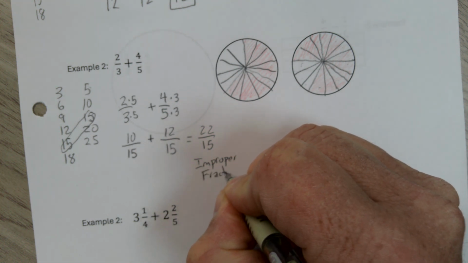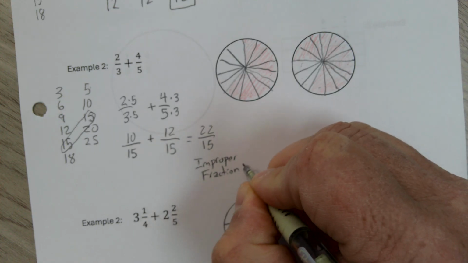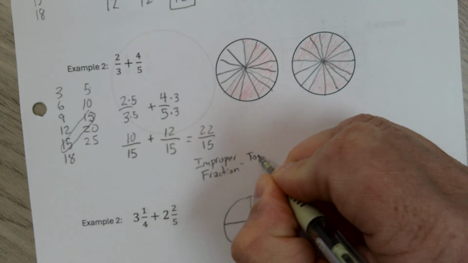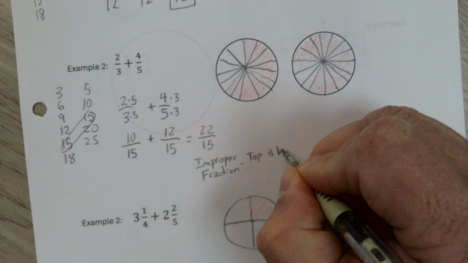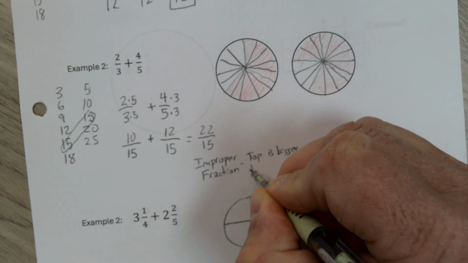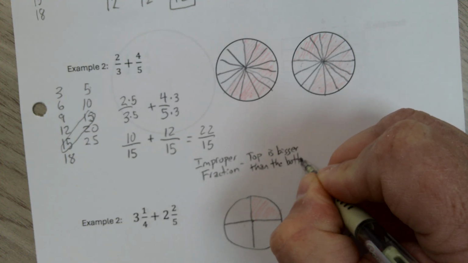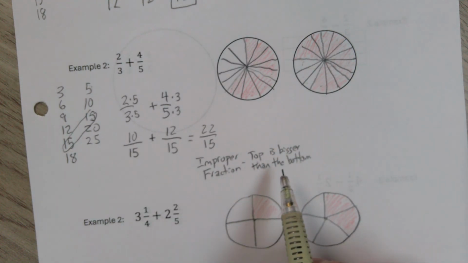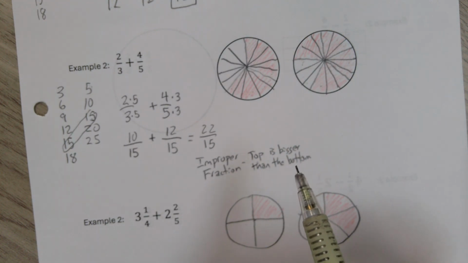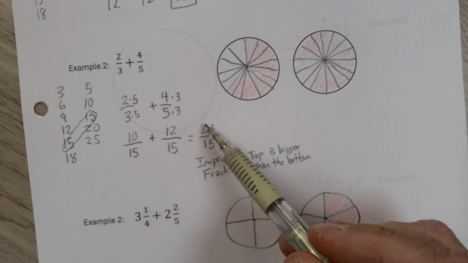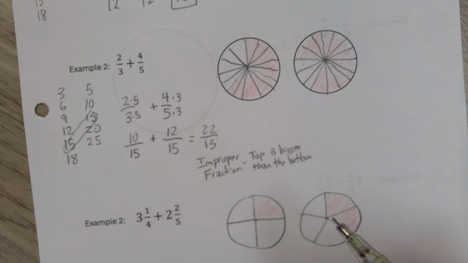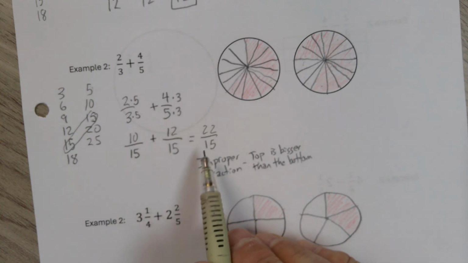The reason it's improper is the top is bigger than the bottom. Okay, this can be expressed differently.